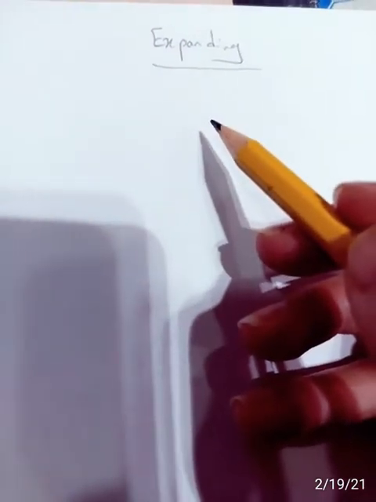Now I'm going to explain about expanding or developing. Okay? Develop or expand. That means I have a bracket. I should remove this bracket. This means to expand or develop.